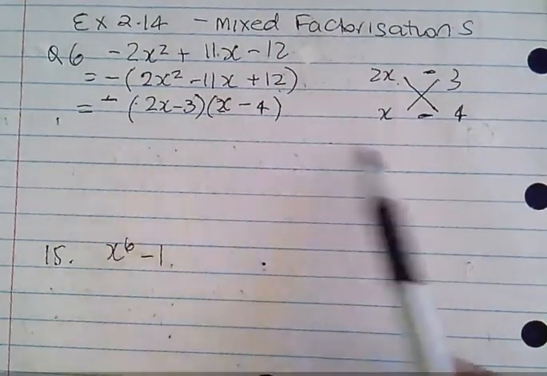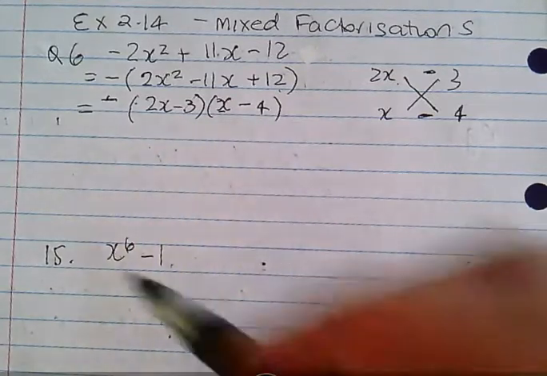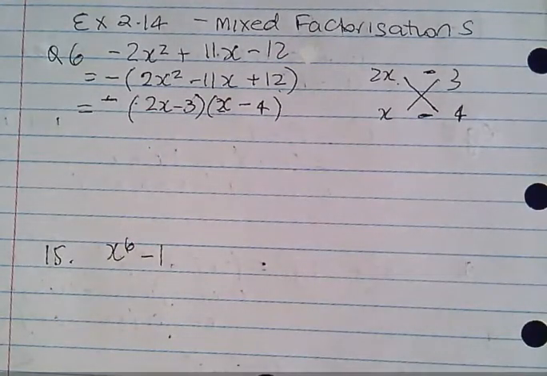So let's have a look. We've got 2x squared minus 8x minus 3x plus 12. Good. That's it. You're done. But put your minus out.